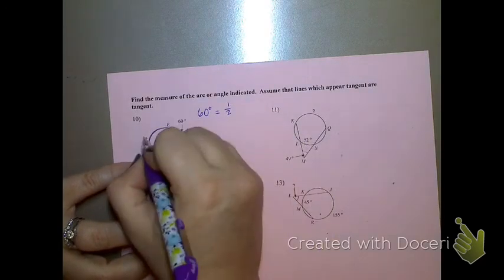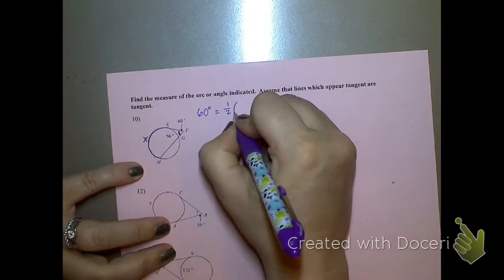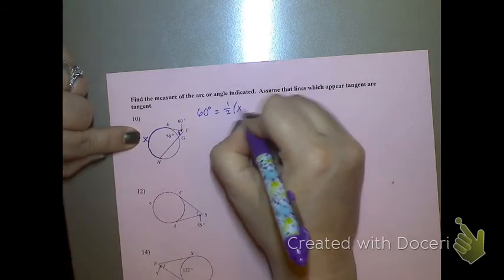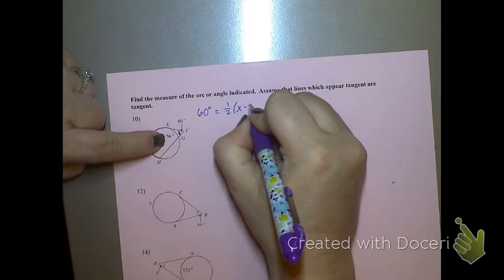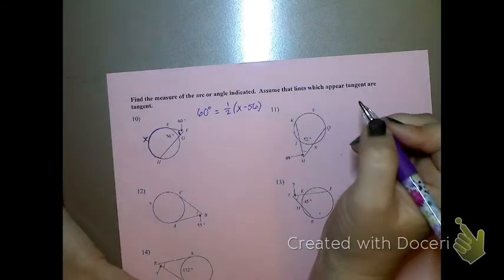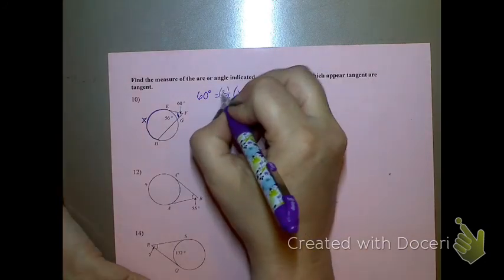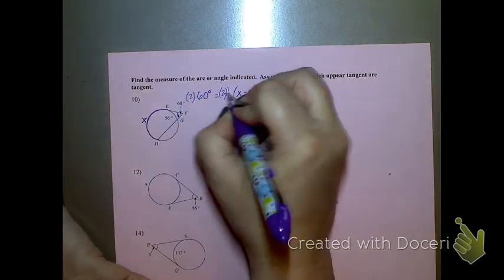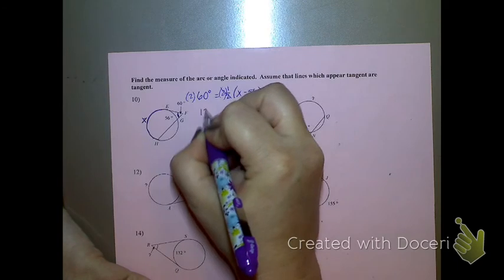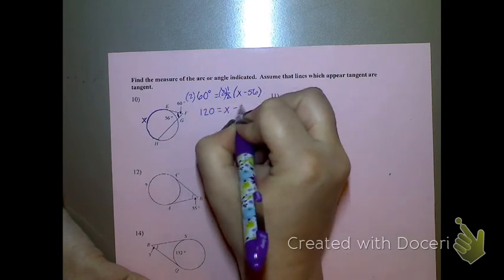So if this is the question mark, I'm going to call this x. So 1/2 of x minus 56. Now, I don't want to deal with a fraction any more than I have to, so I'm going to go ahead and multiply by 2 on both sides so that I get 120 equals x minus 56.